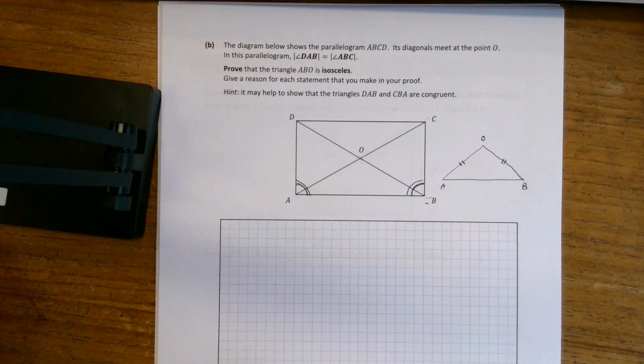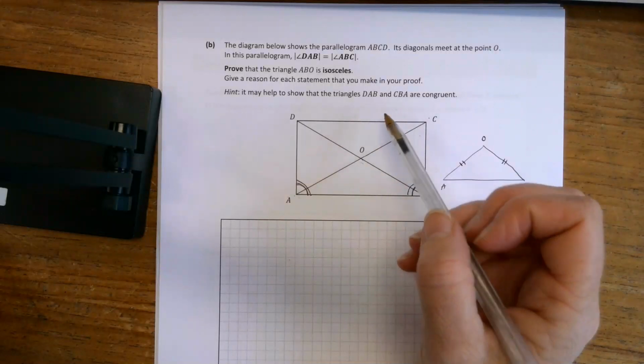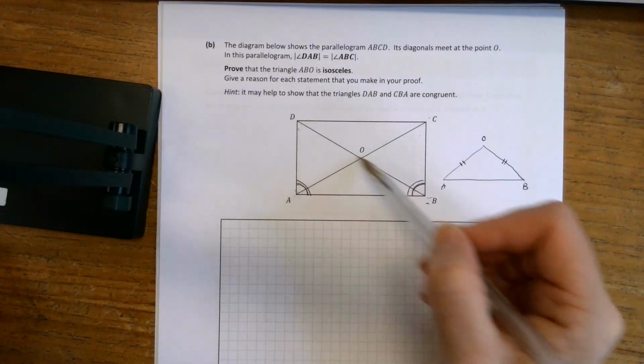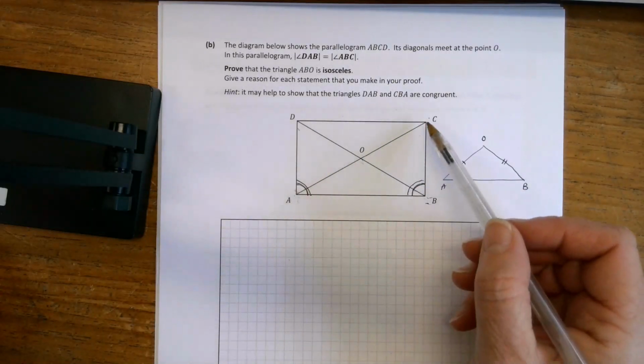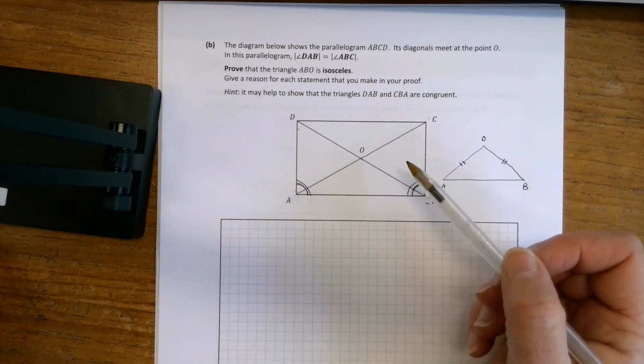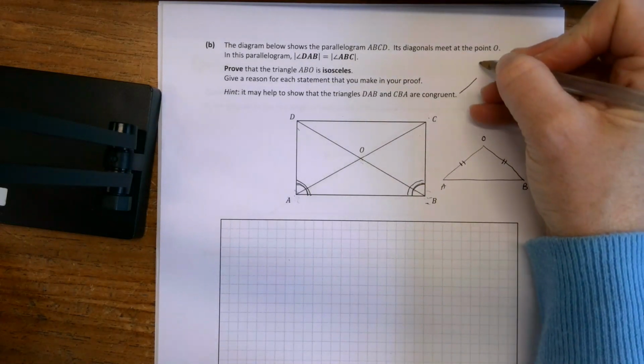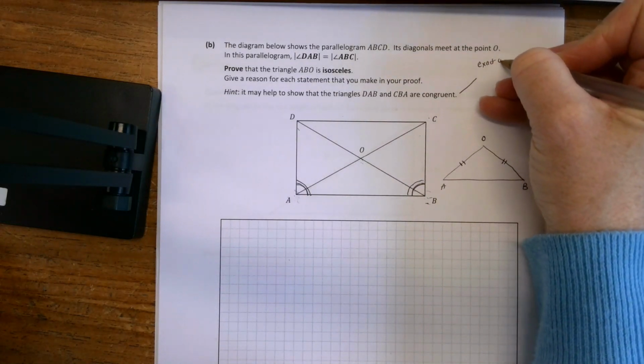Now, how are they suggesting that we do that? They're suggesting that it might help to show that DAB, that triangle there, and CBA, that triangle there, are congruent. Now remember, when it says congruent, they're talking about being exact copies of each other.